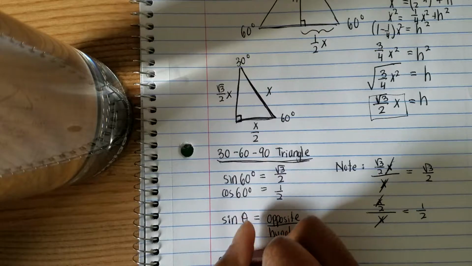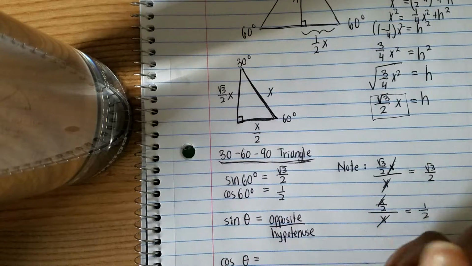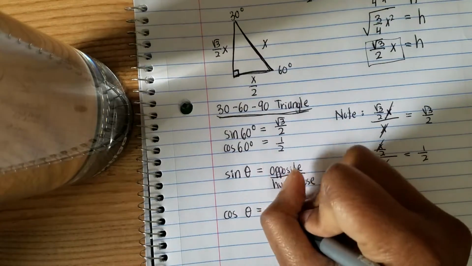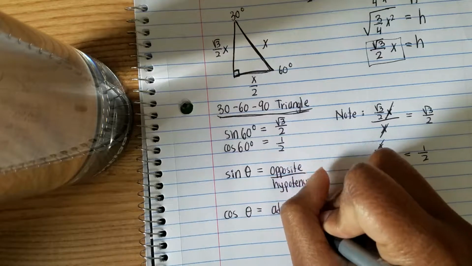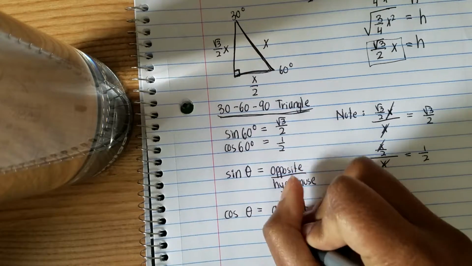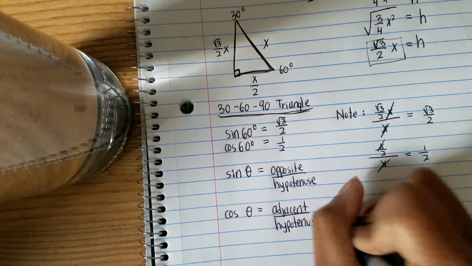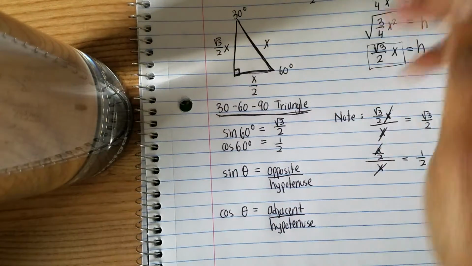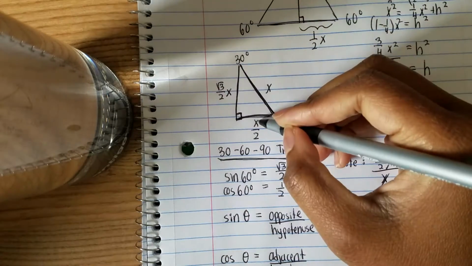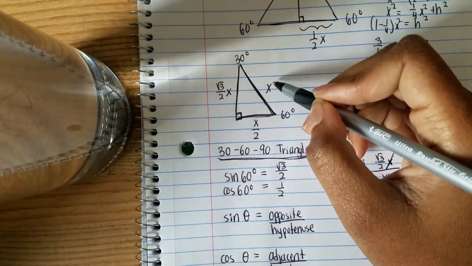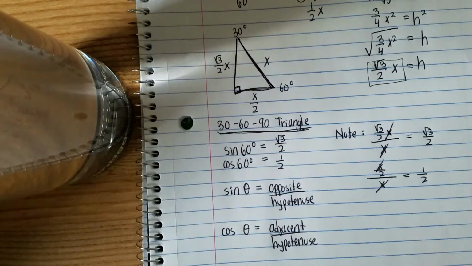Now we have the cosine of theta is equal to adjacent over hypotenuse. We have our adjacent side length, which is x over 2, and our hypotenuse, which is x.